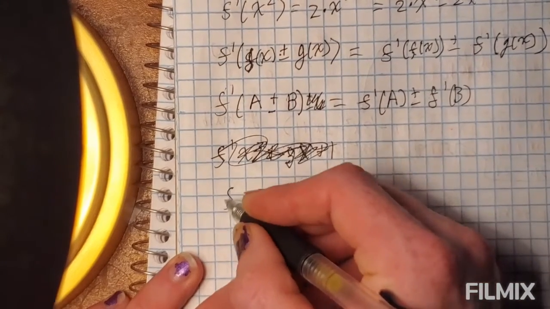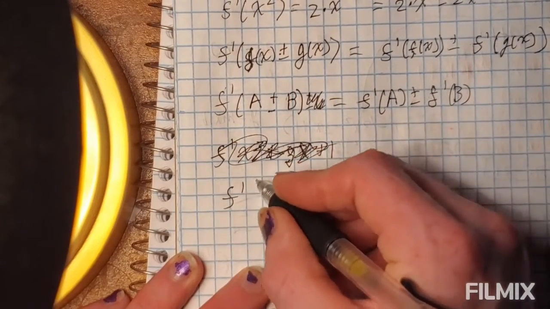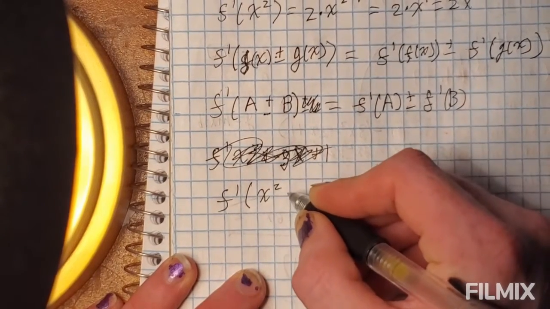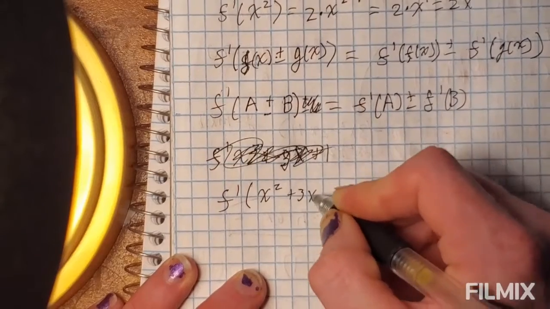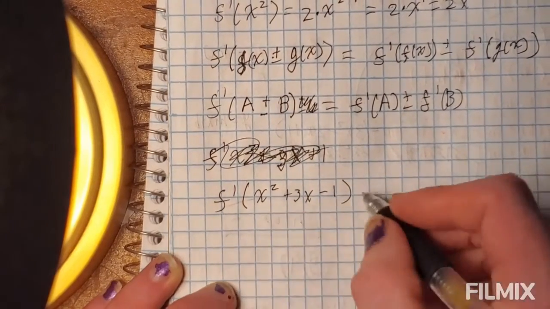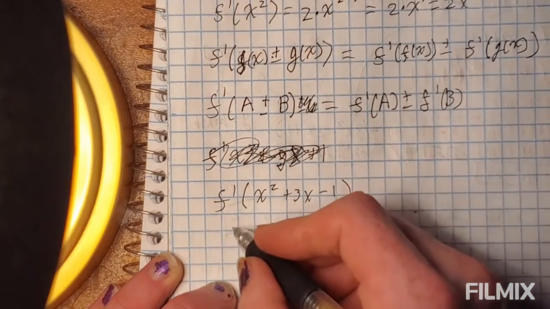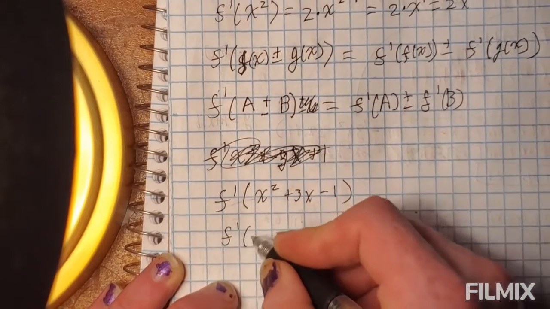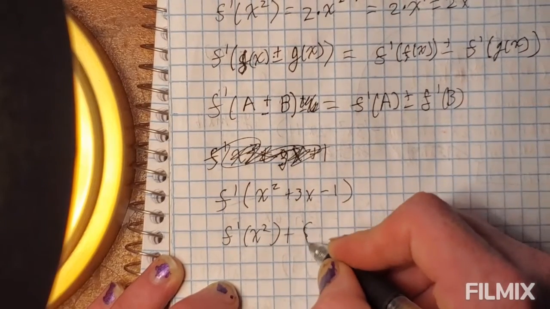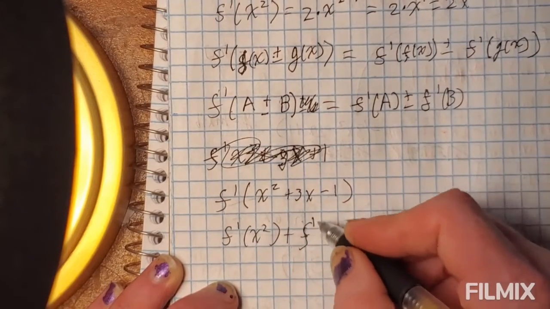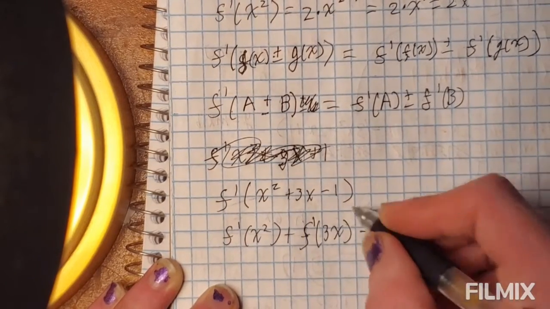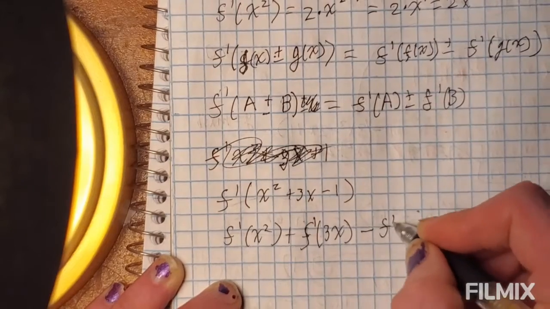We have a plus and a minus there, so we simply say that equals f prime of x squared plus f prime of 3x, that's the other term, and then minus, because that minus goes down there, f prime of 1.